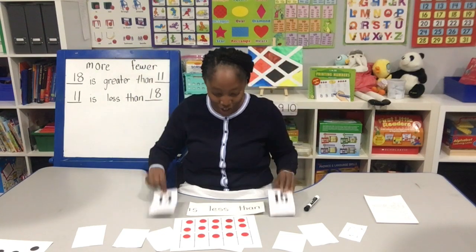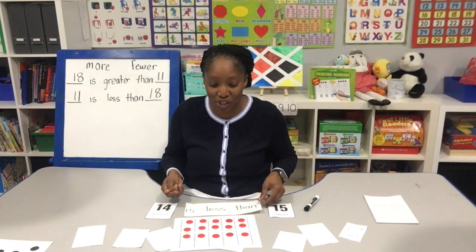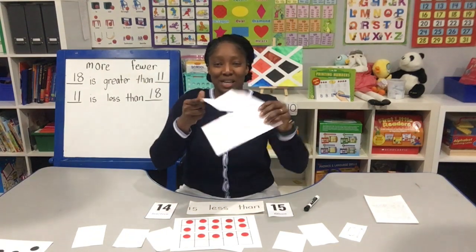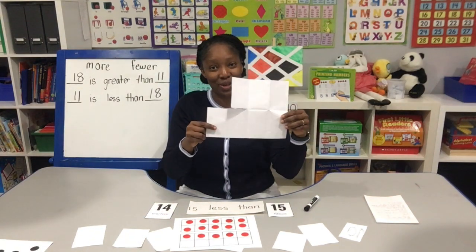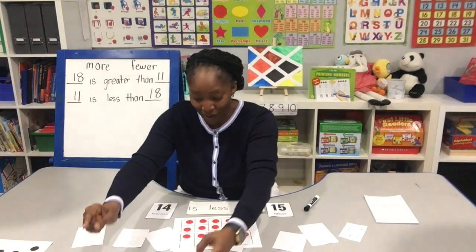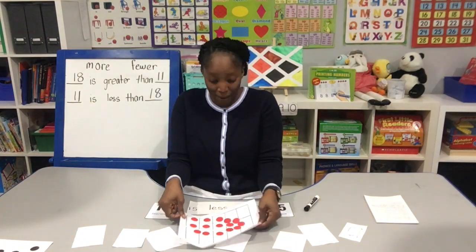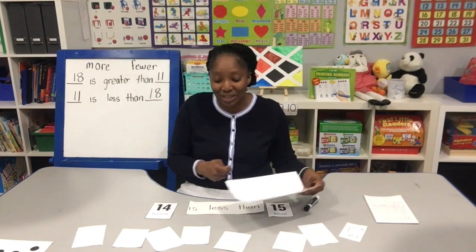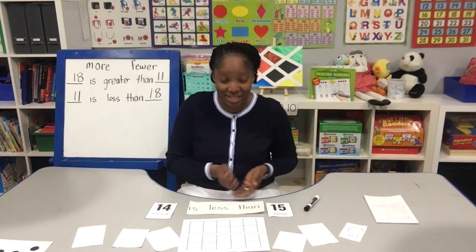Great job, boys and girls. You did such a wonderful job playing Flip That Number. Remember, you can make yourself some cards and make those numbers. And you can play the game called Flip That Number. And just talking about it or even writing out that sentence that says is less than.